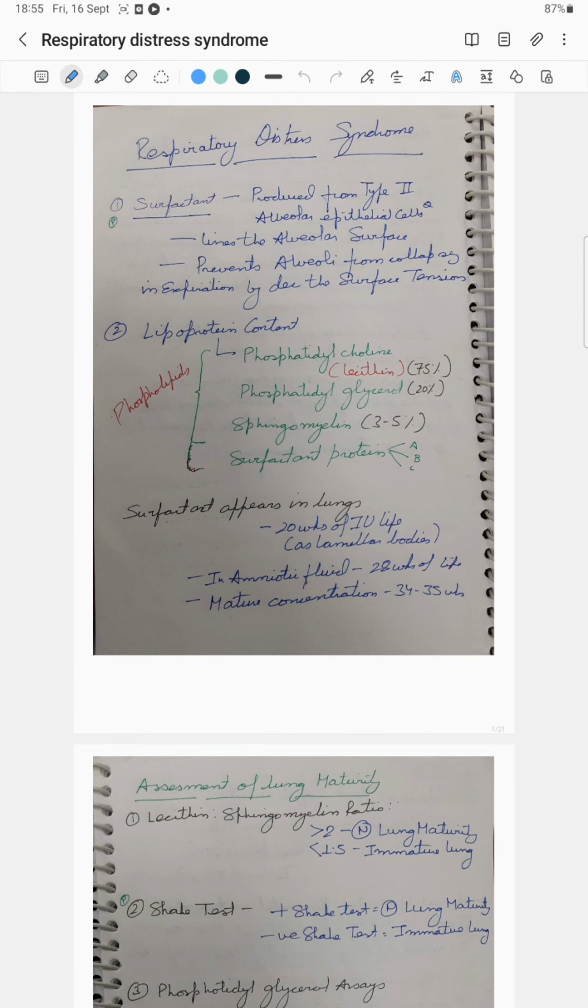So, what is the function of surfactant? Surfactant prevents the alveoli from collapse during the process of expiration. And how? It decreases the surface tension. So surfactant decreases the surface tension and prevents the alveoli from collapse during expiration. It is a very important point. You have to know that surfactant prevents the alveoli from collapse.